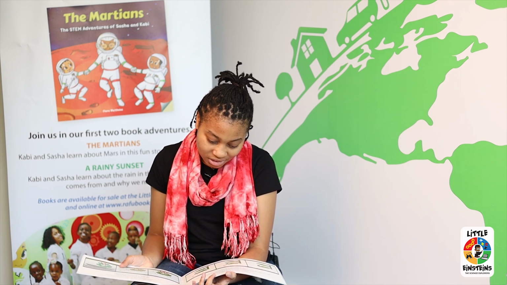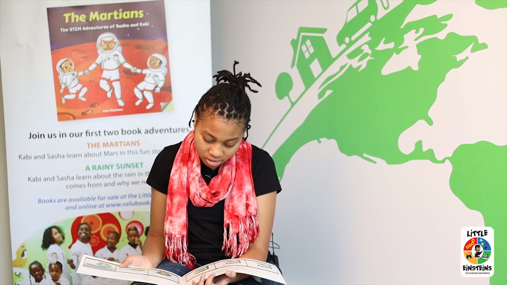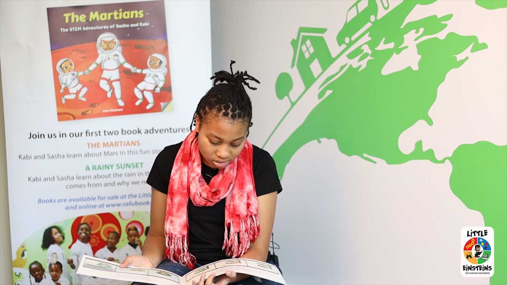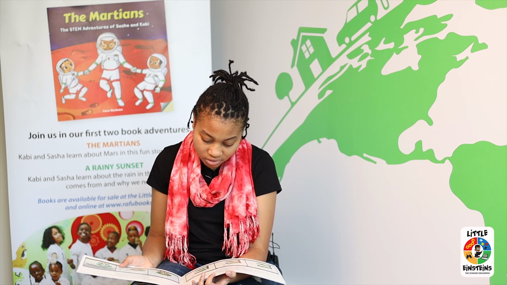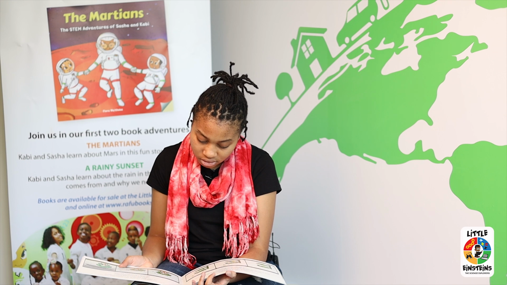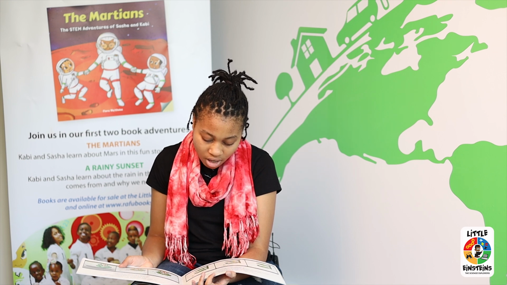Trees release droplets of water onto their leaves. This is called transpiration. The droplets are then heated by sunlight. This causes the water to move from the leaves into the air. What do we call the process of water moving from leaves to air? Shosho asks. Evaporation, Kabi says. You are right, Kabi, Shosho says.